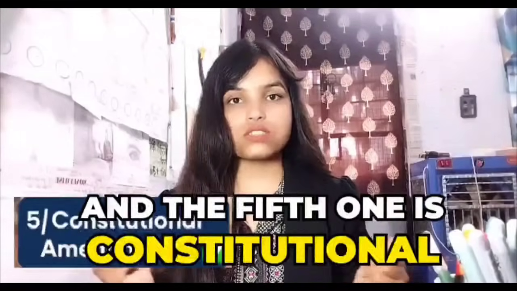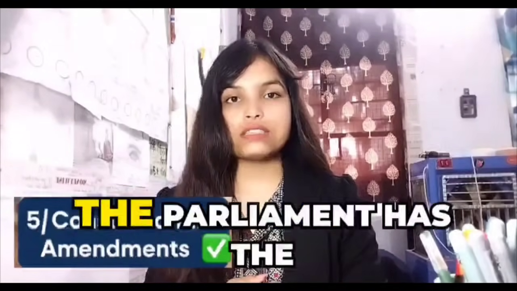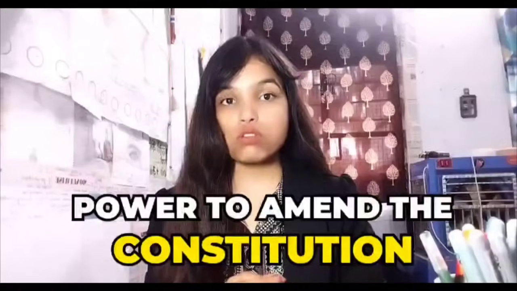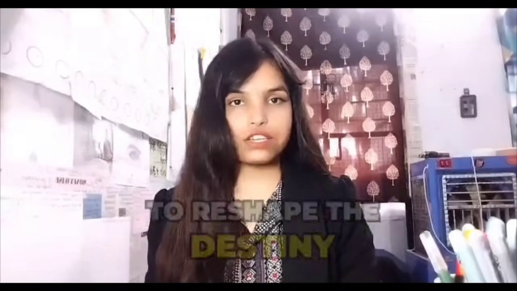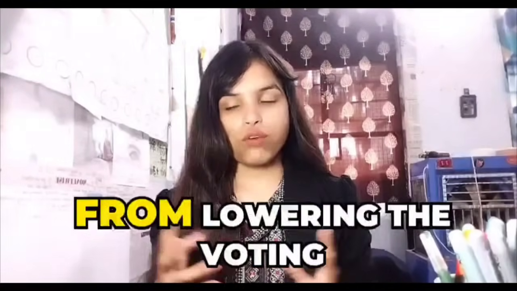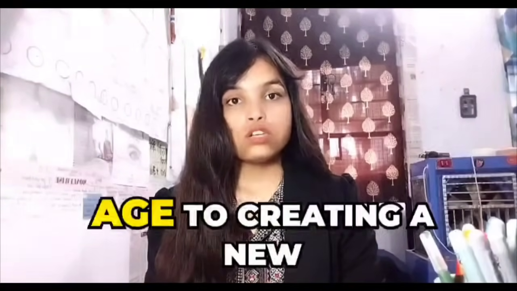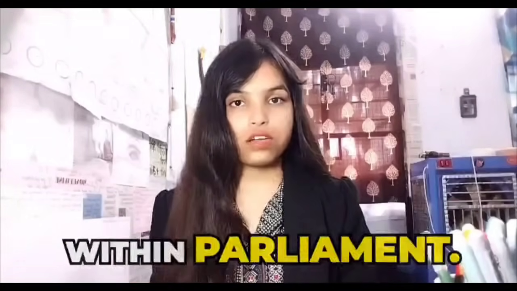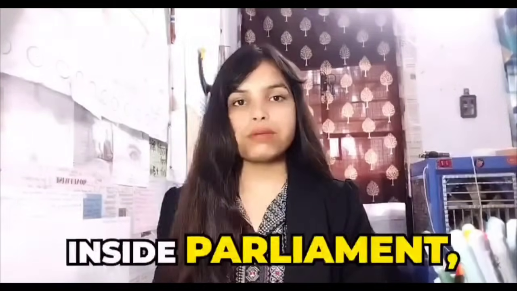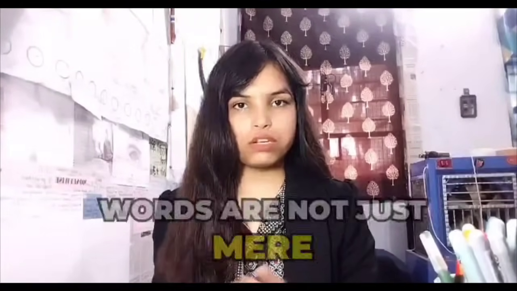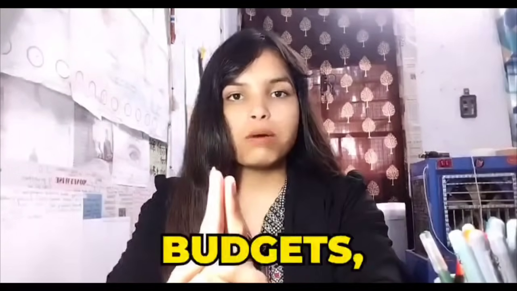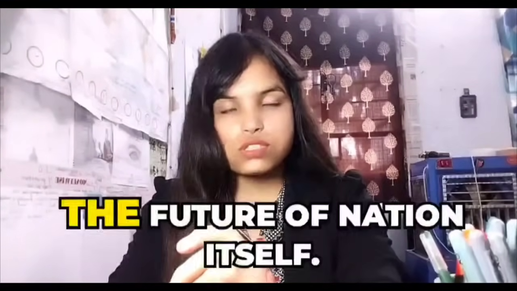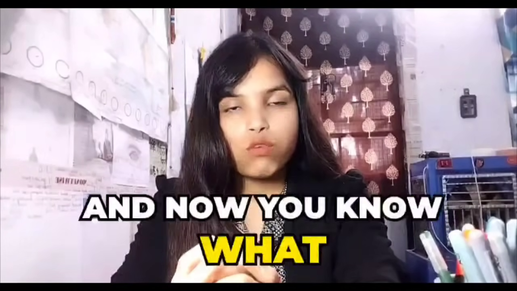And the fifth one is constitutional amendment. Finally, the parliament has the power to amend the constitution to reshape the destiny of the nation itself. From lowering the voting age to creating new states, these changes were crafted within parliament. So remember, inside parliament, words are not just mere speeches, they are laws, budgets, accountability, and sometimes the future of the nation itself. And now you know what parliament does.